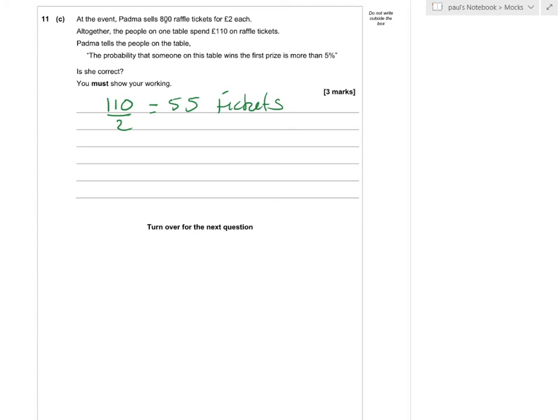Now there's 800 altogether. So if we do 55 out of the 800 and we multiply that by 100, we'll work out what the percentage is. So 55 divided by 800 times by 100 is 6.875%. Is she correct? Yes. So they've got a pretty good chance. Mind you, they did buy over an eighth of all the tickets, yeah?